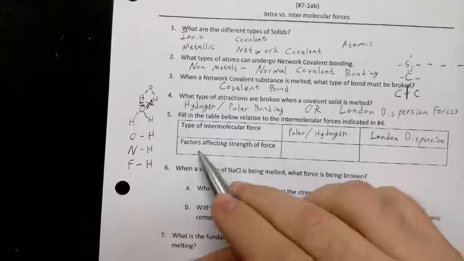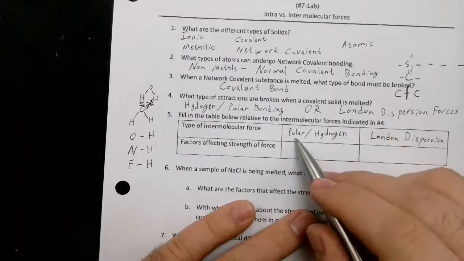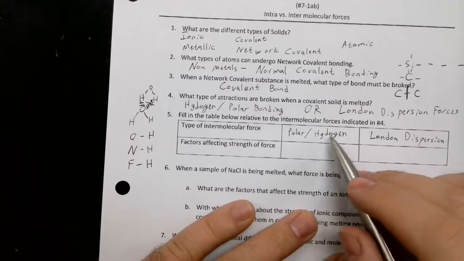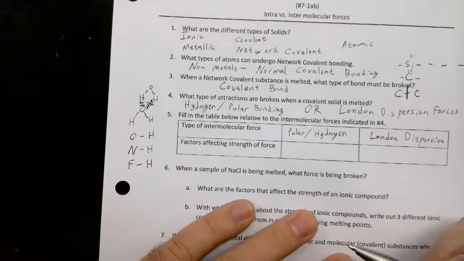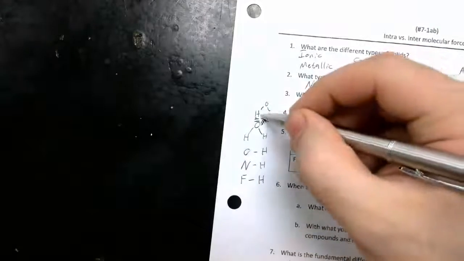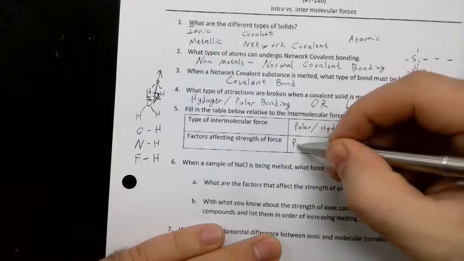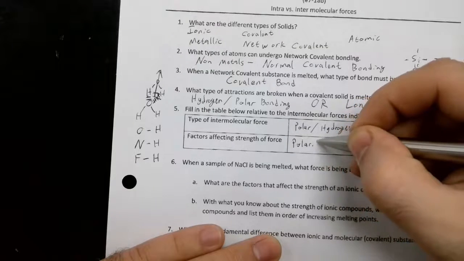Okay, and then factors affecting the strength of that force. What are the factors that affect the strength of a polar or hydrogen bond? Well, that's going to come back to our bonding unit. Remember, when we have these types of bonds, we really have this polarity going on here. So this is going to be simply the strength of the polarity.